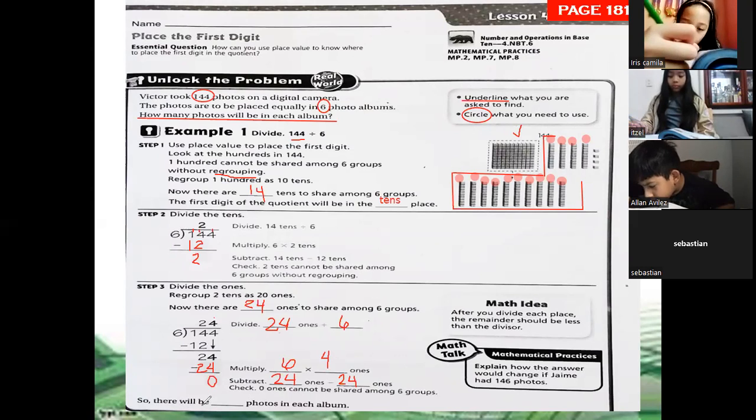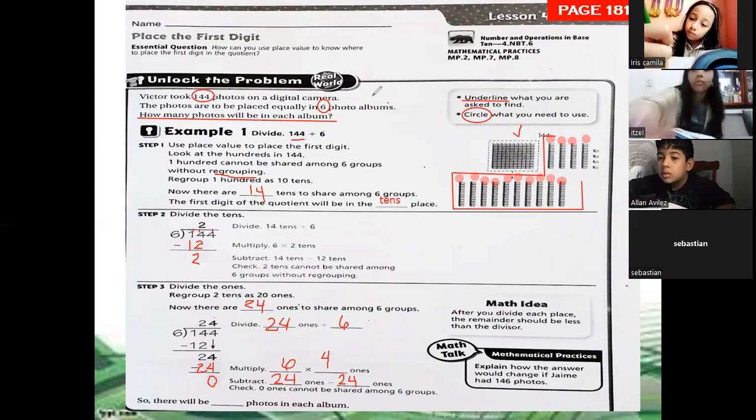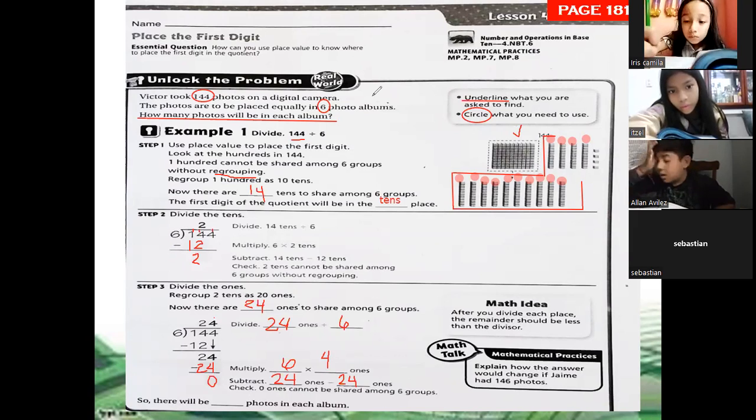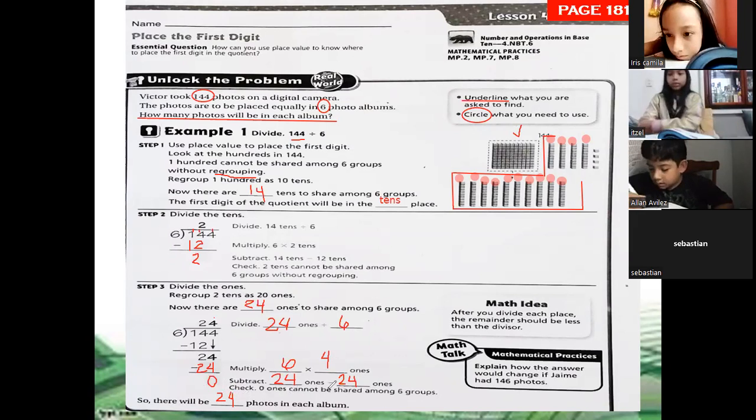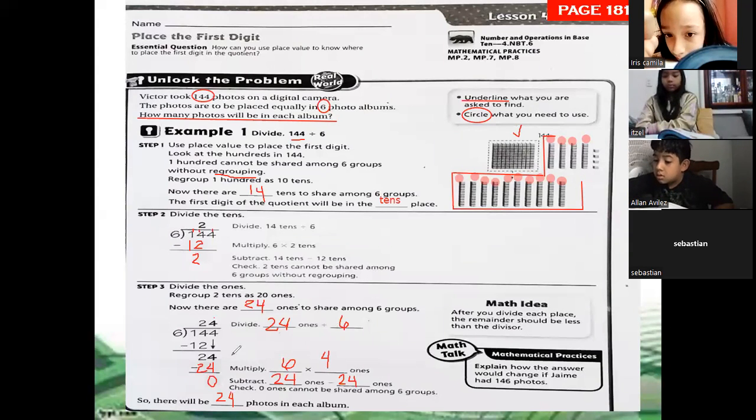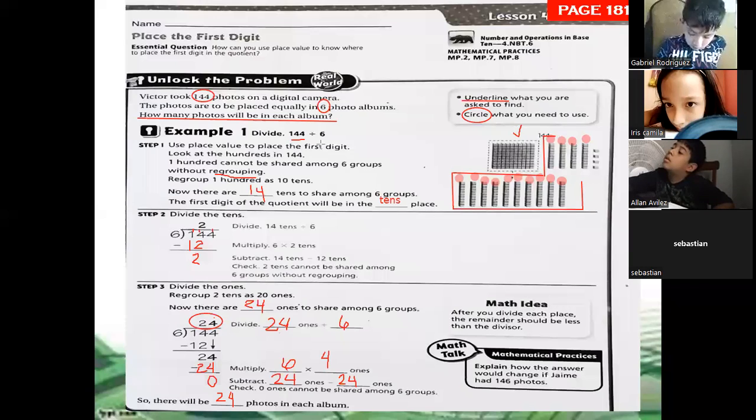So how many photos will be in each album? 24. 24, exactly. 24 photos will be shared equally among 6 photo albums. The 24 is not the number here at the bottom, it is the quotient we got here, 24.